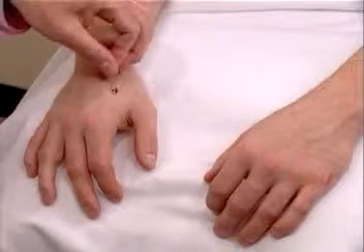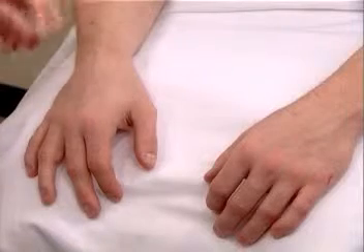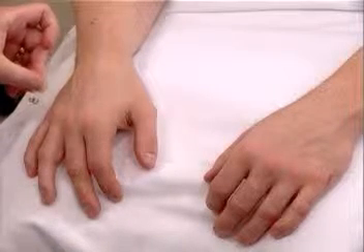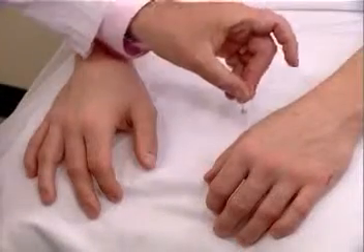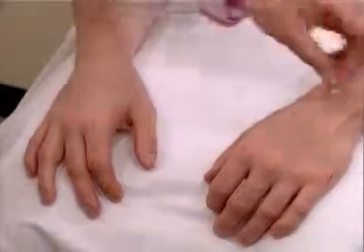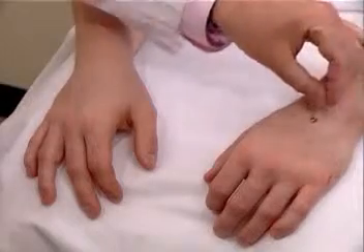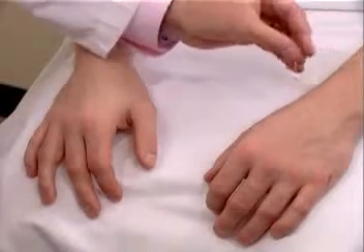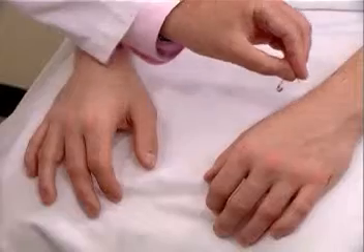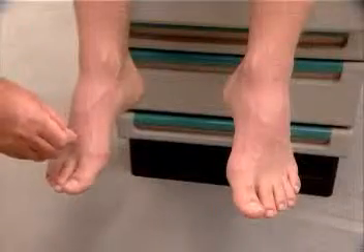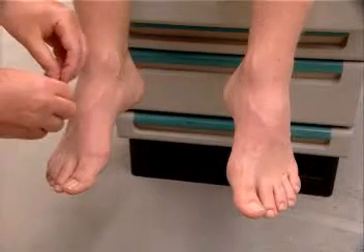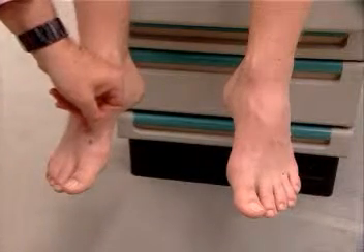Okay. What's this? Dull. Okay. What's this? Sharp. Okay. What's this? Sharp. Dull. Okay. Keep your eyes closed. What's this? Sharp. Dull. And what's that? Dull. And what's this? Sharp. Okay. Keep your eyes closed. This is sharp. And this is dull. Okay.